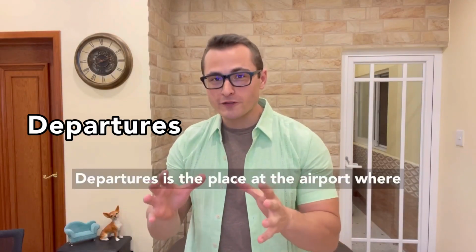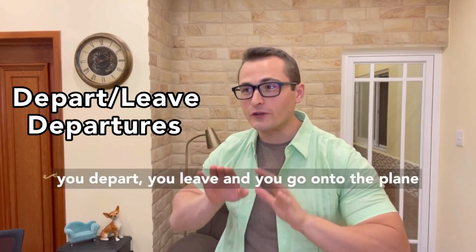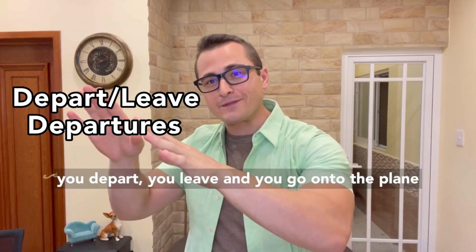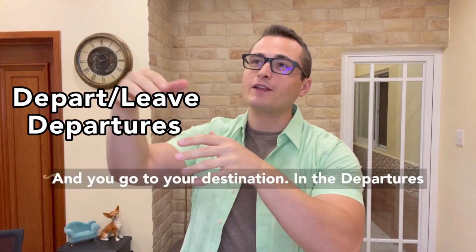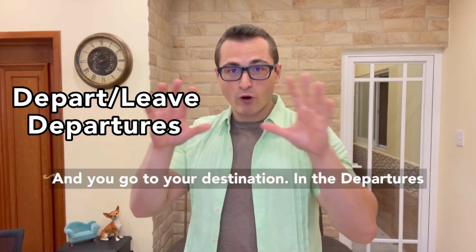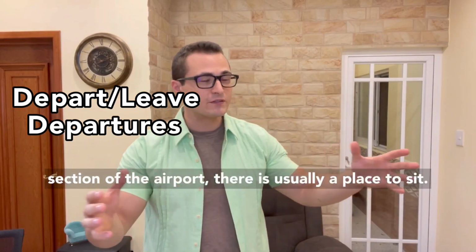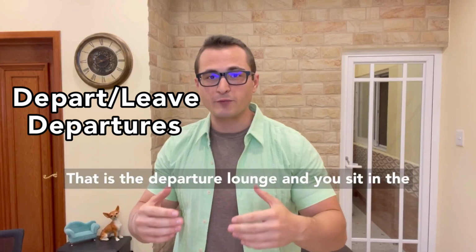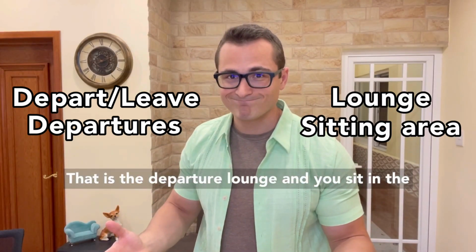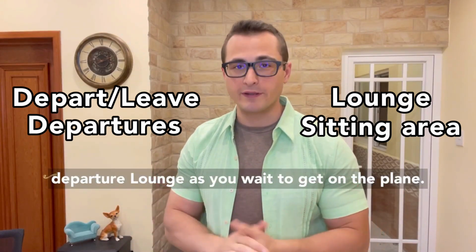Departures. Departures is the place at the airport where you depart. You leave and you go onto the plane and you go to your destination. In the departures section of the airport, there is usually a place to sit. That is the departure lounge. And you sit in the departure lounge as you wait to get on the plane.